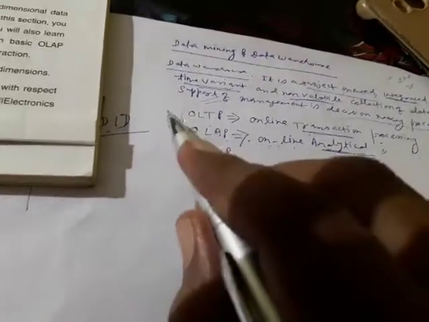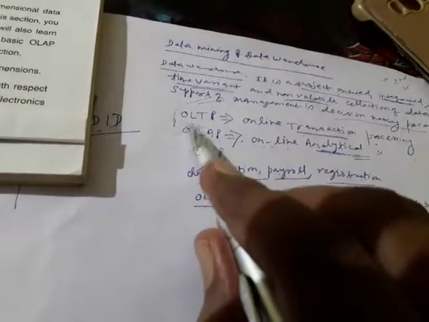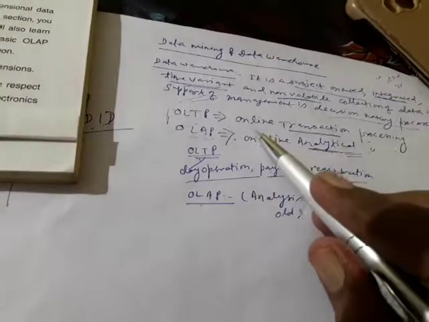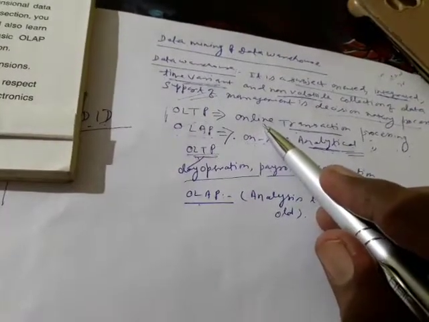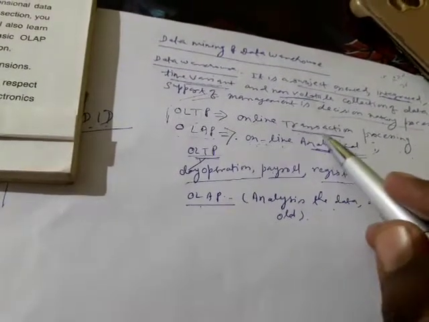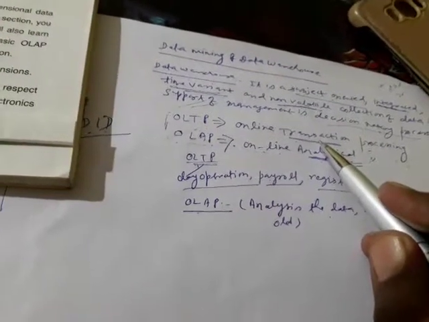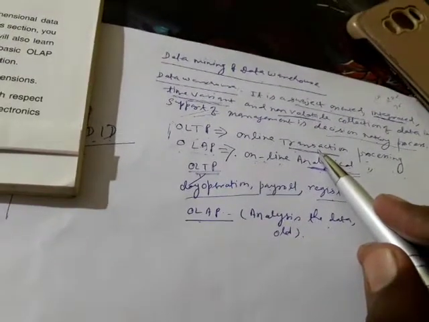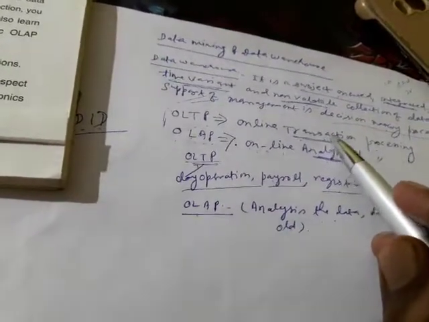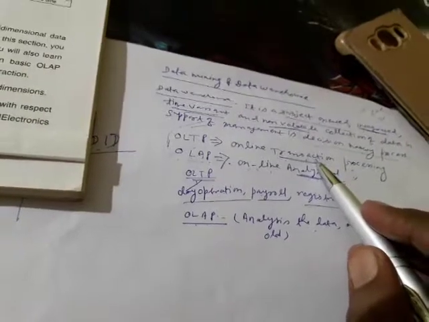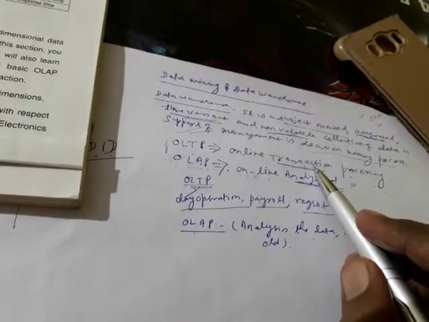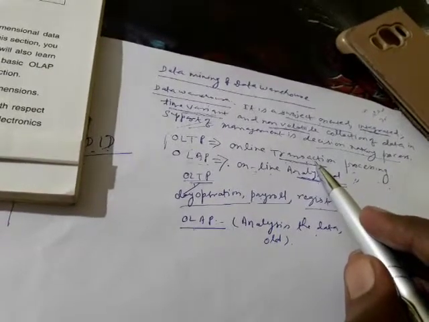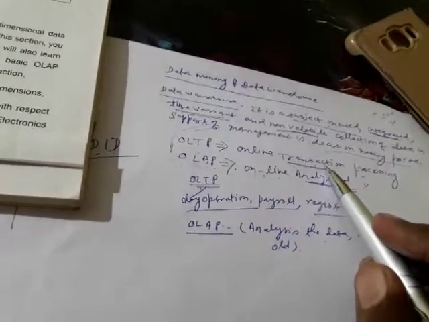Now going to the full form of OLTP: online transaction processing. Online means we can use the internet, and transaction means, for example, suppose I want to purchase something from Flipkart or Amazon, I have to perform a transaction. I want to transfer money from one account to another account, so I can perform this. When a transaction is there, it is only for a short period of time, because it is 1 day of information, 2 hours, 3 hours of information.